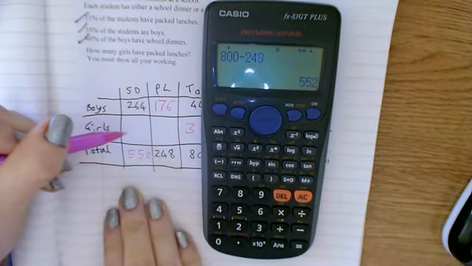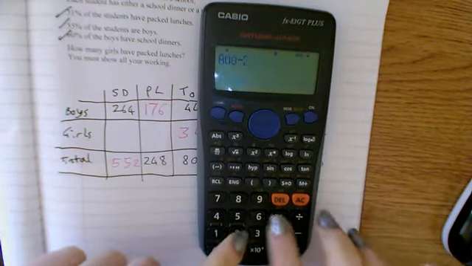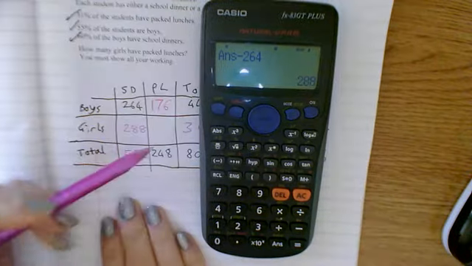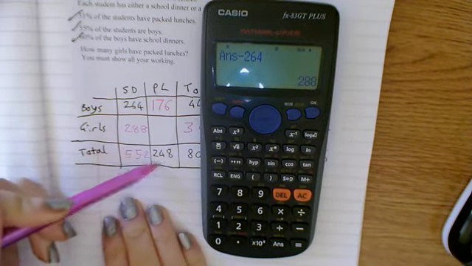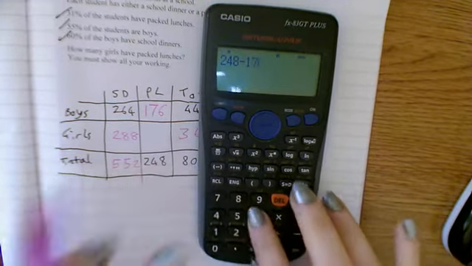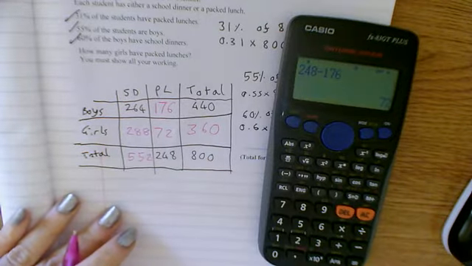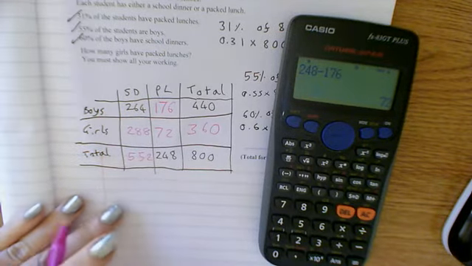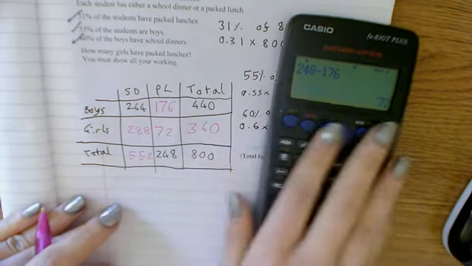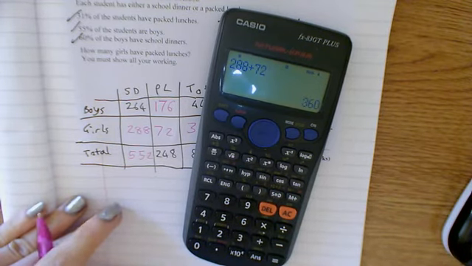To get the girls that have school dinners, we could do 552 take away 264, which is 288. And then to get the girls that have packed lunches, we could do 248 take away 176, which is 72. As a quick check, just before we write anything down, if we've done everything right, we should get that 288 add 72 equals this total here. So let's just check that. And it does, so that's good.